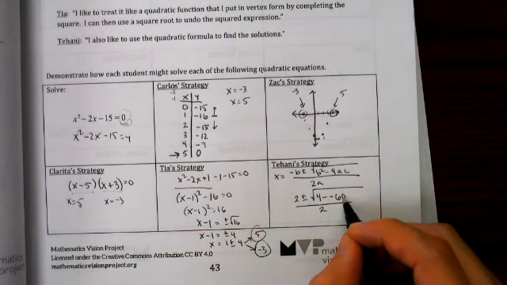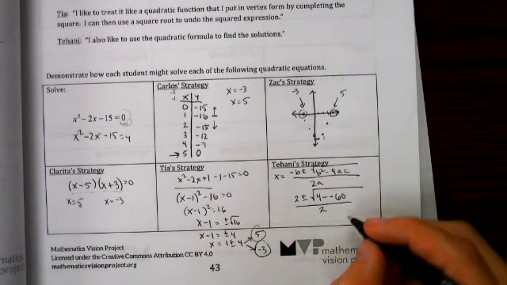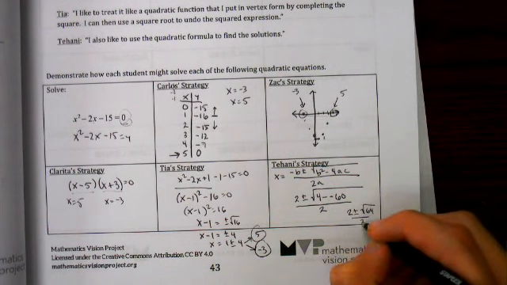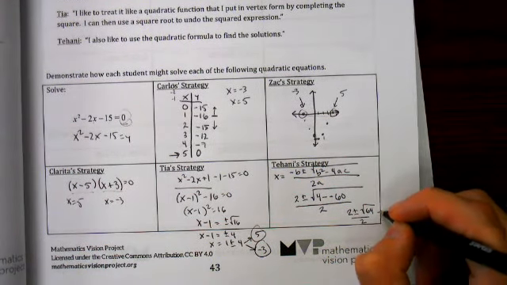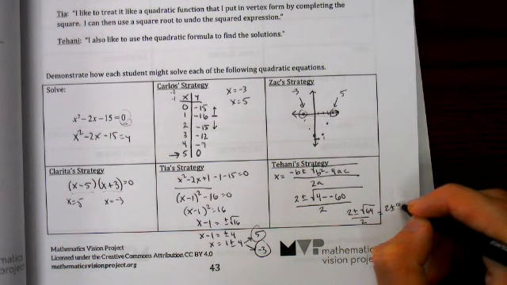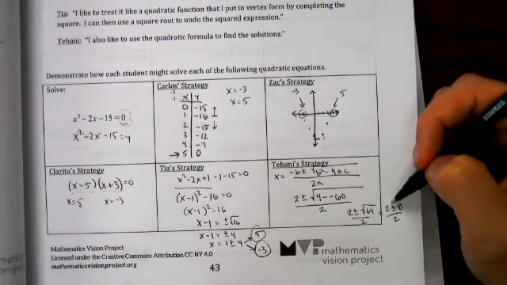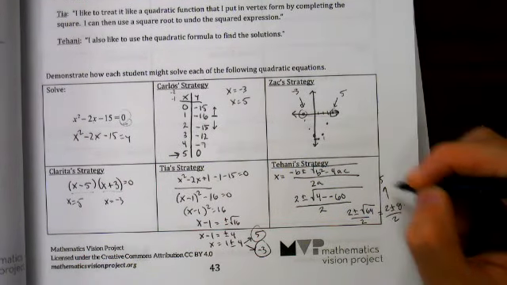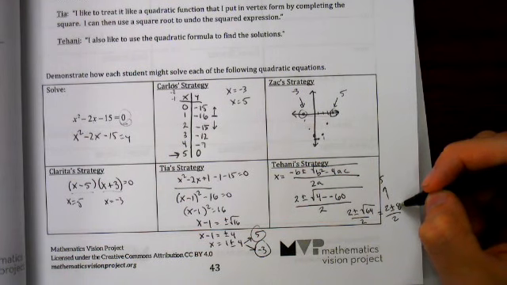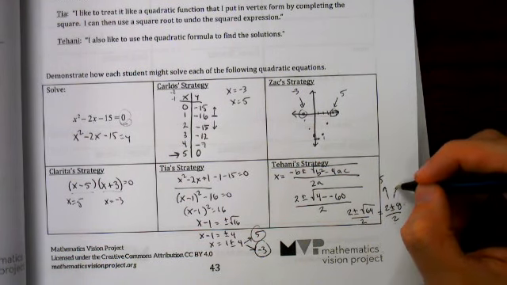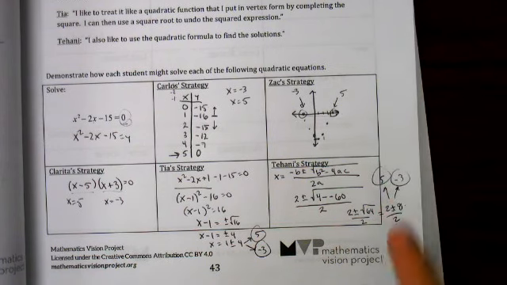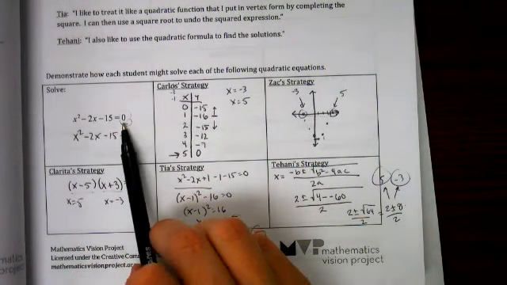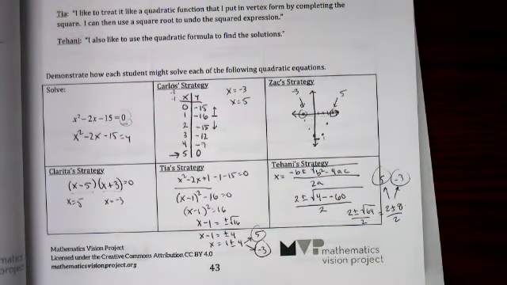4 minus -60 is going to be 4 plus 60, so that's 64. 2 plus or minus the square root of 64 over 2. That would be 2 plus or minus 8 over 2. And so now you have two options. 2 plus 8 is 10, over 2 is 5. 2 minus 8 is -6. -6 over 2 is -3. And again, you get the same answers. So here we solved this equation in 5 different ways.